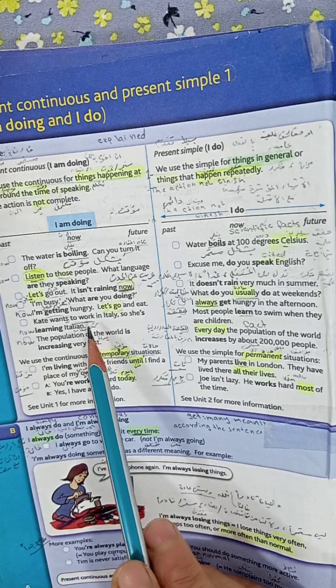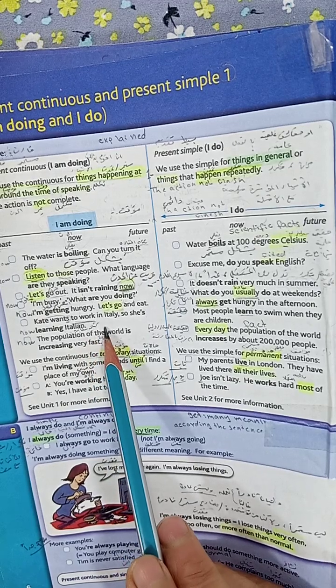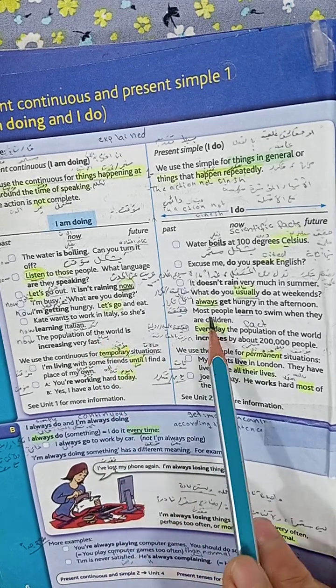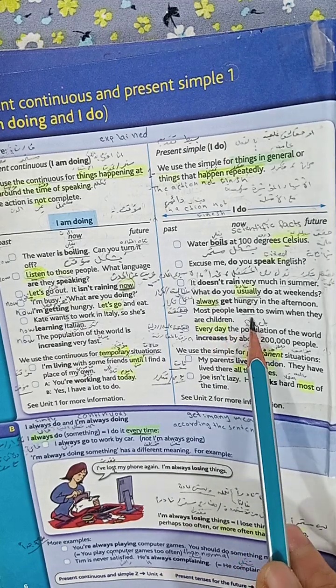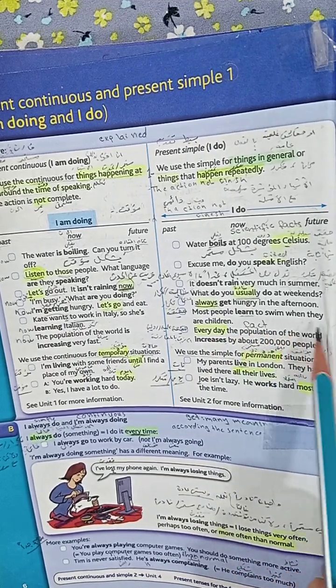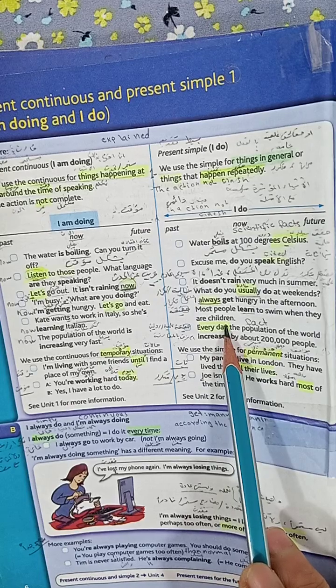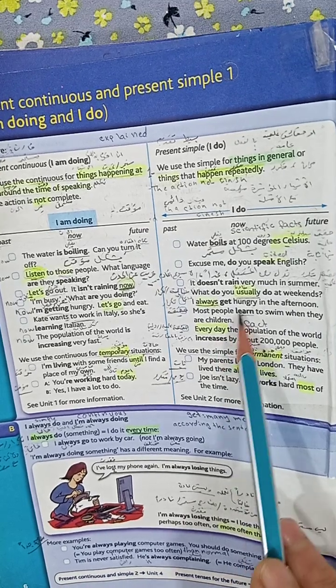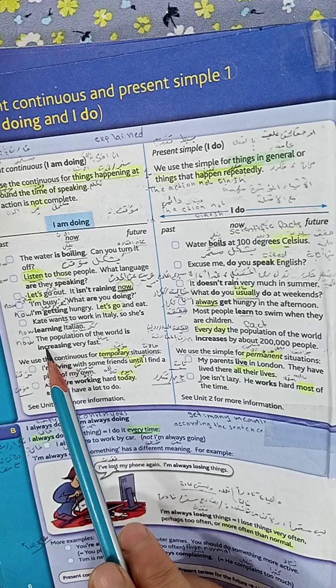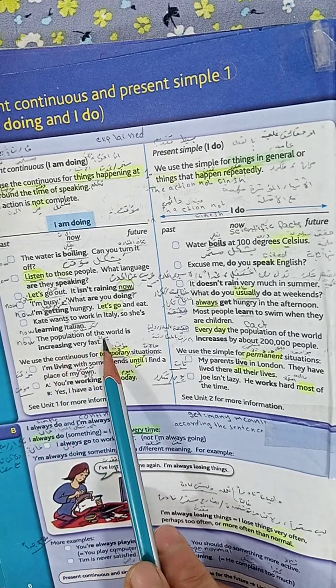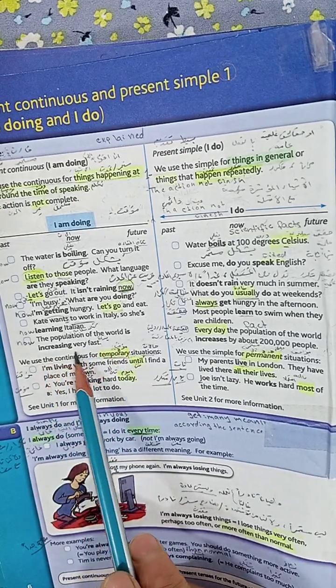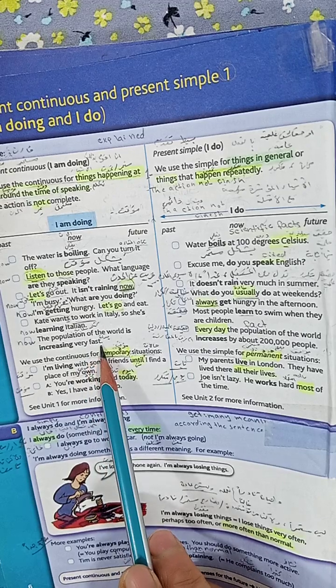Talking at the time of speaking, most people learn to swim when they are children. It's a fact. The population of the world is increasing very fast.